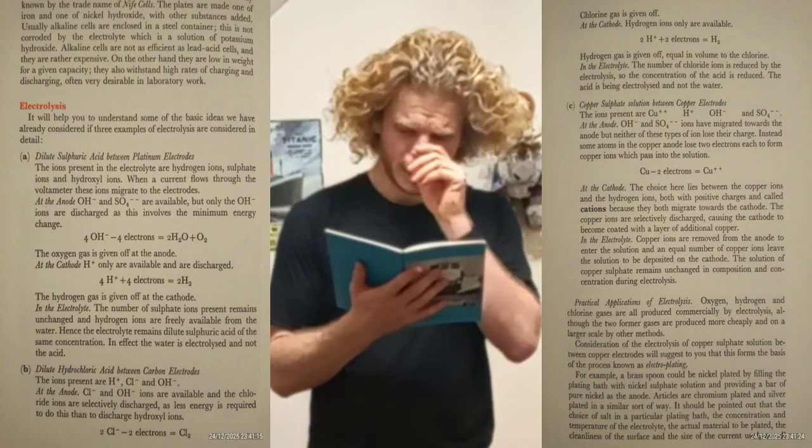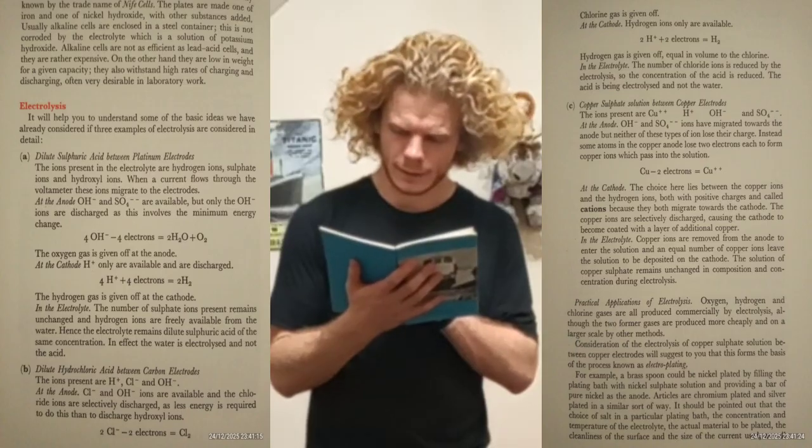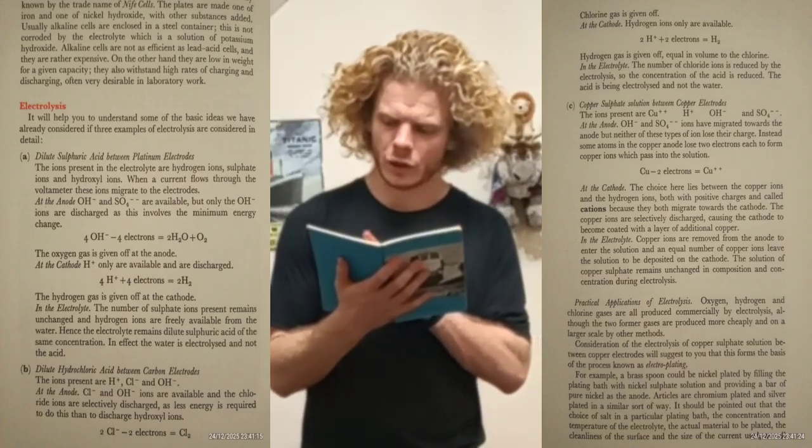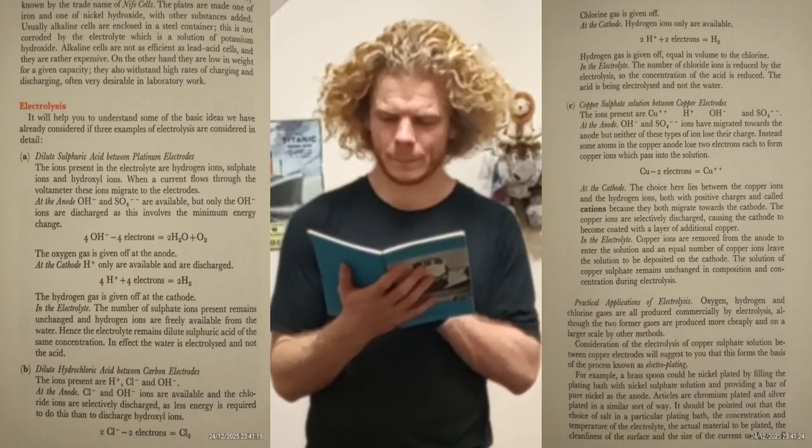In the electrolyte, the number of chloride ions is reduced by the electrolysis. So the concentration of the acid is reduced. The acid is being electrolyzed and not the water.